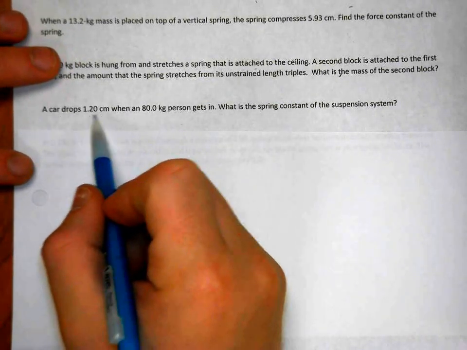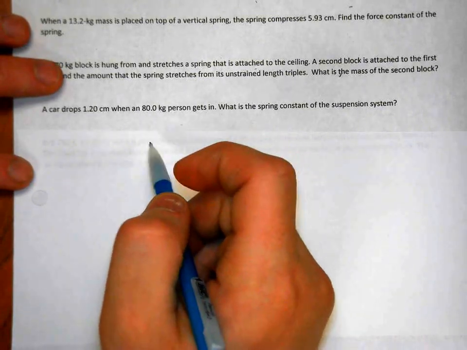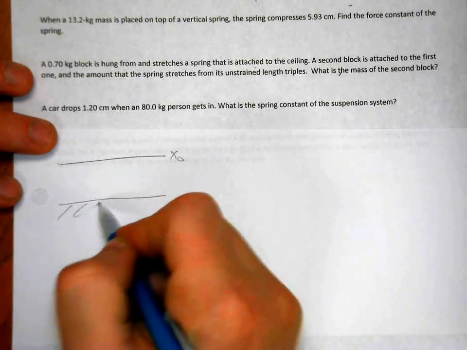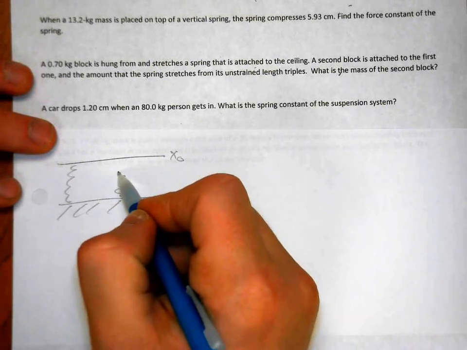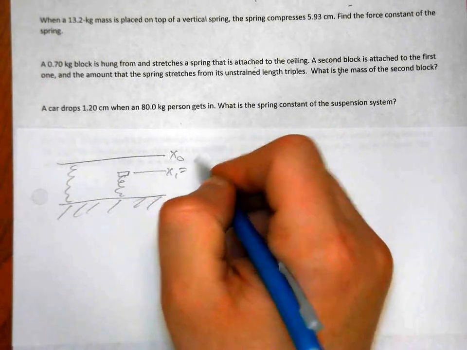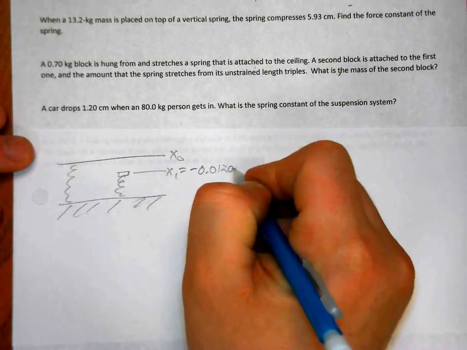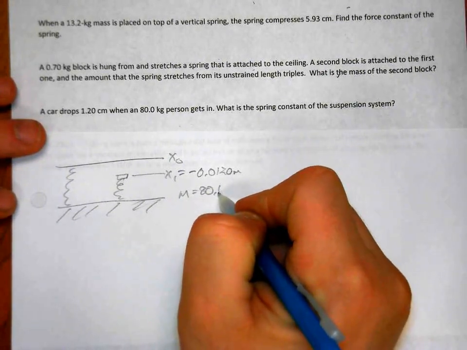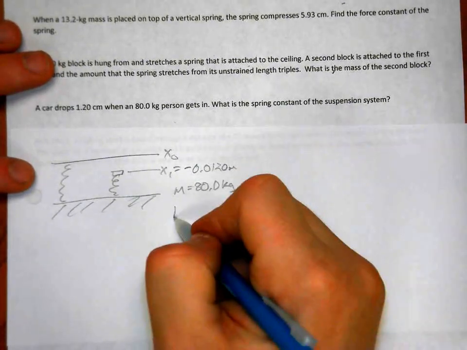So a car drops 1.2 centimeters when an 80 kilogram person gets in. What is the constant of this suspension system? All right, so I'll say x0. This is the spring normally, and when it's compressed, x1 equals negative 0.0120 meters. And we know mass equals 80.0 kilograms. So what is the spring constant of the system?